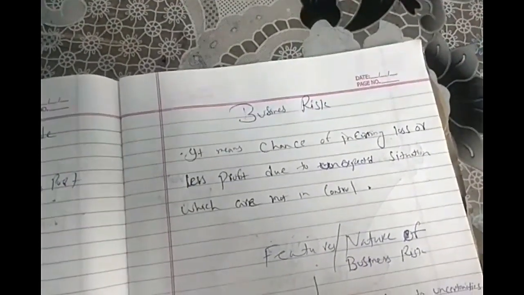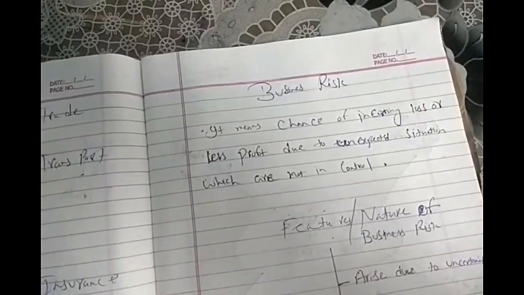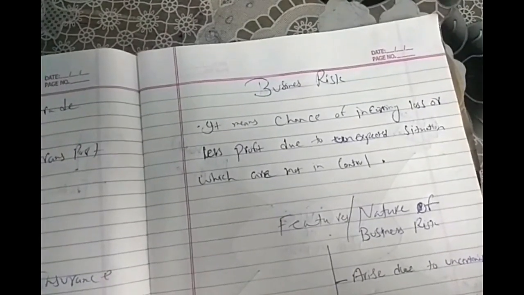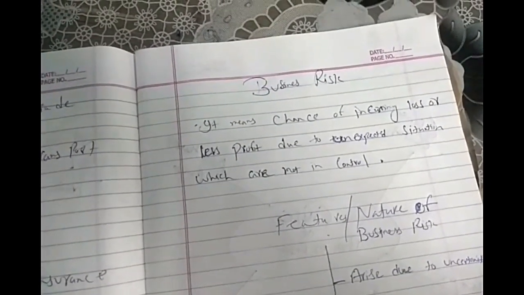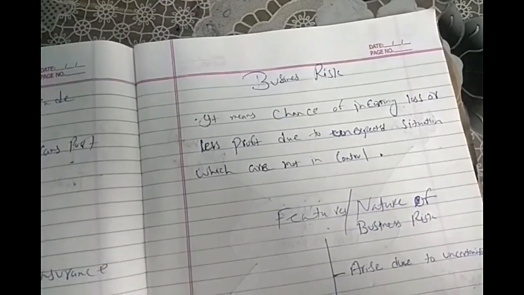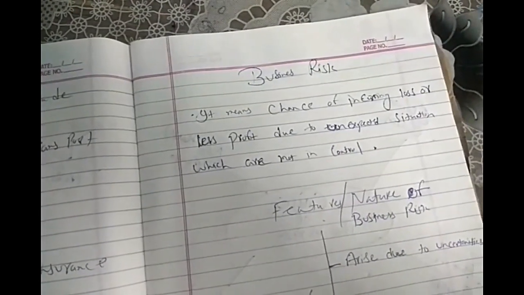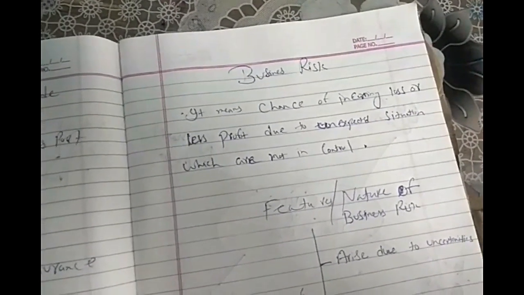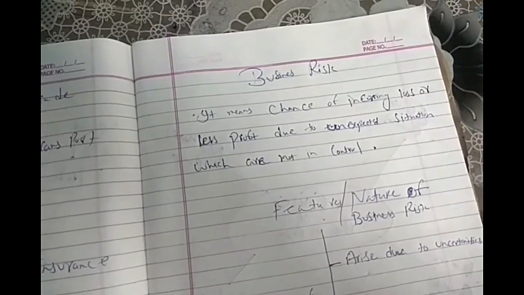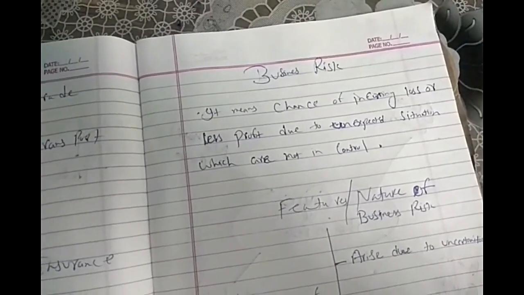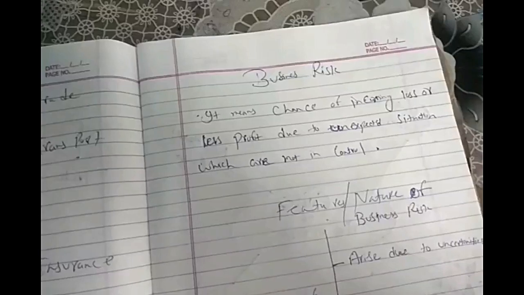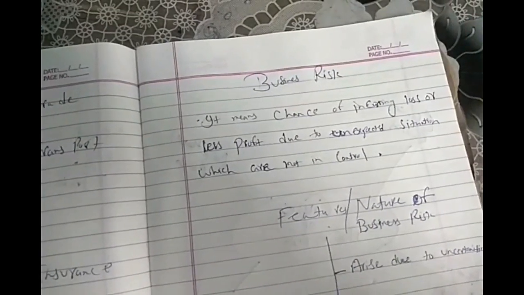Now the next topic, that is business risk. Firstly, we have to understand its meaning. It means the chances of incurring loss or profit due to any uncertainty or any unexpected situation which is not in our control. That is to be considered as business risk.